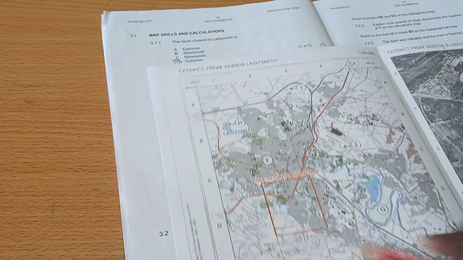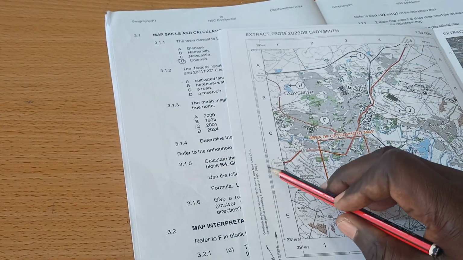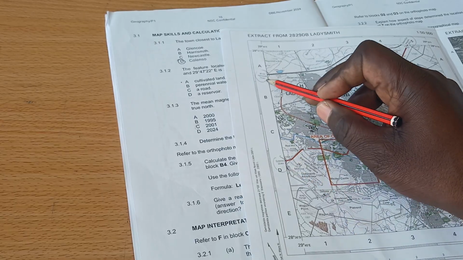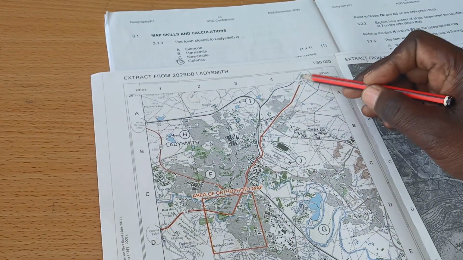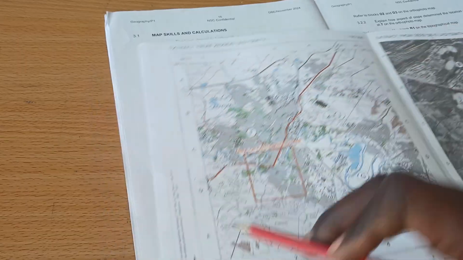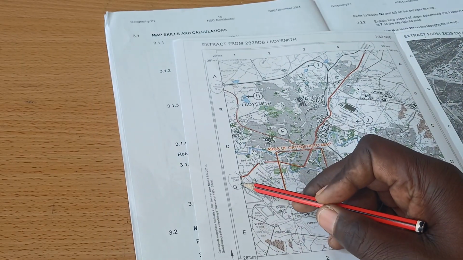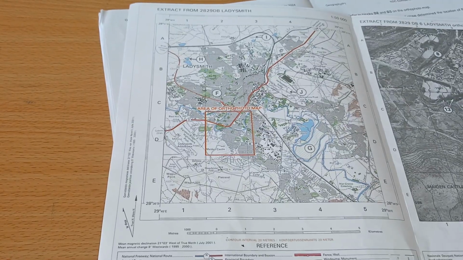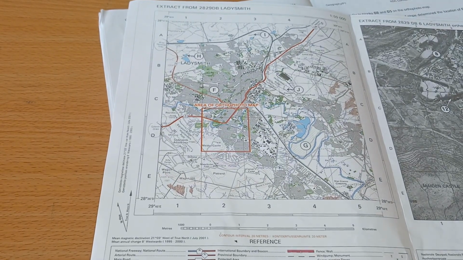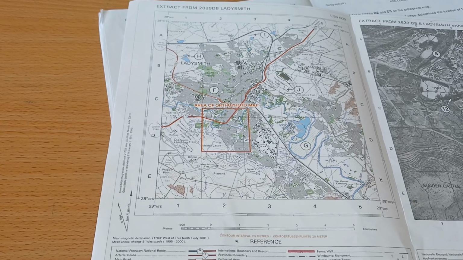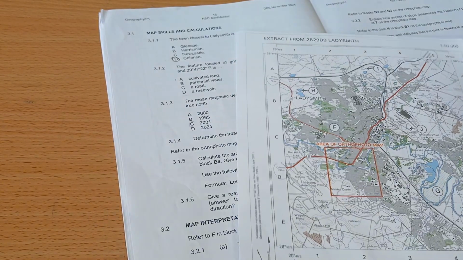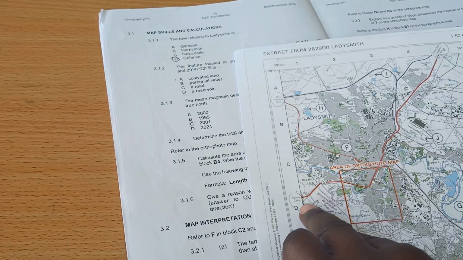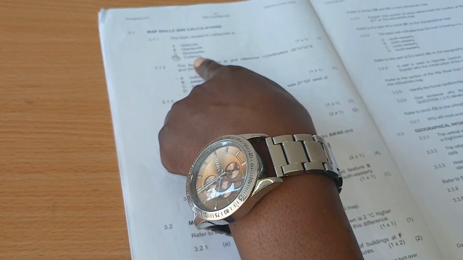Why am I saying Colenso? It's 23 kilometers. You can see here, if you go to Harrismith, it's 73. If you go to Glencoe, it's 36. If you go to Newcastle, it's 98. So the correct answer there is what? Colenso, 23 kilometers. The answer there is D. Whenever you are doing this, please make sure that you use the information that is at your disposal. Go through the map and try to look for that information. You see we have got Colenso here.